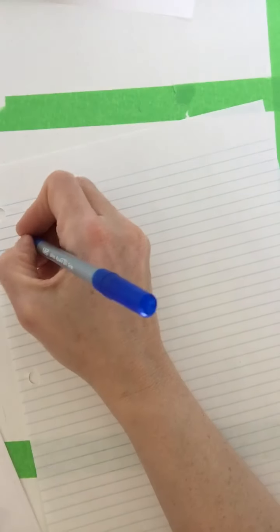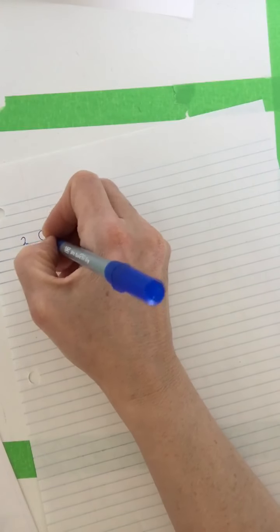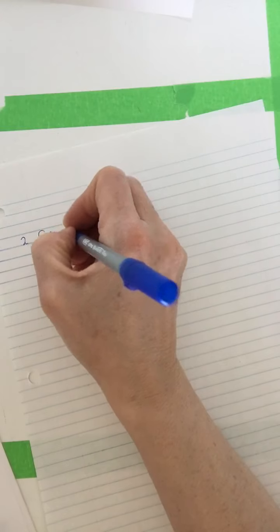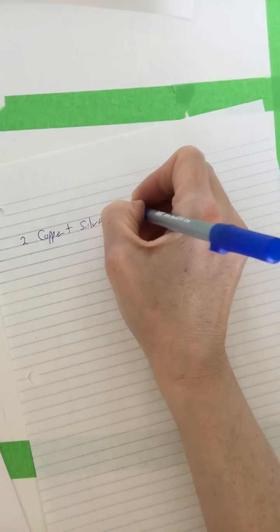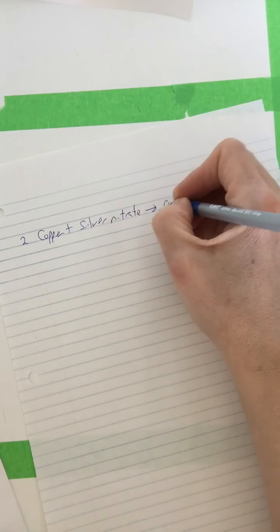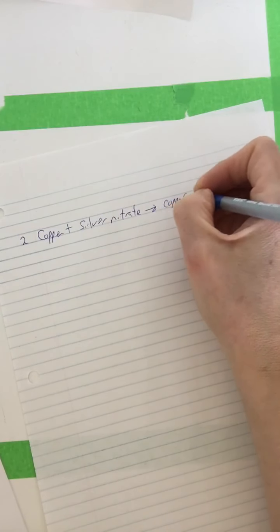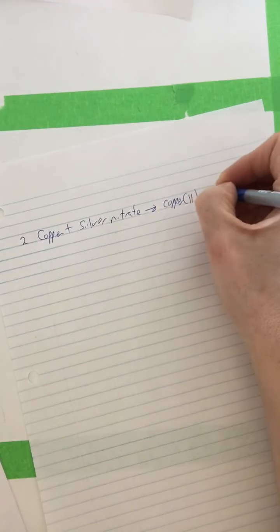So I'm going to do number 2. I'm going to write it out so you guys can see it. Copper plus silver nitrate yields copper 2 nitrate plus silver. Okay, so that's the question that's on the sheet.